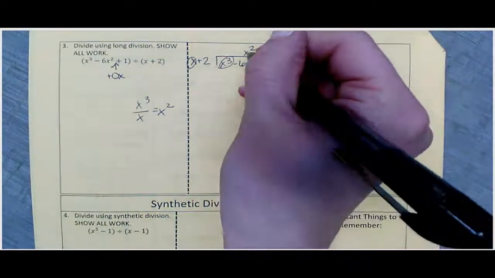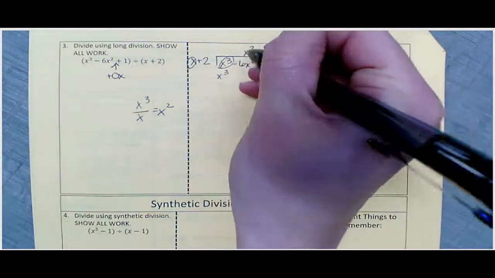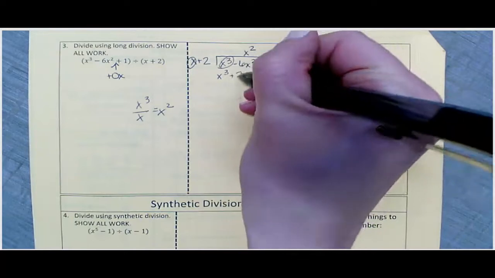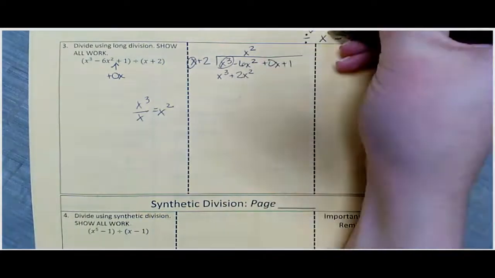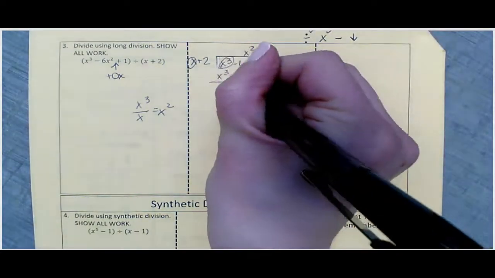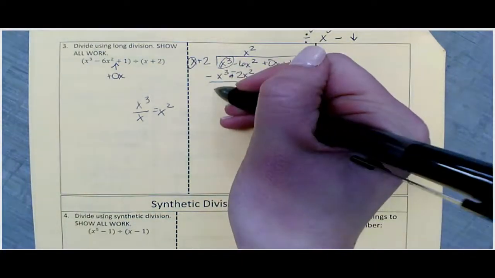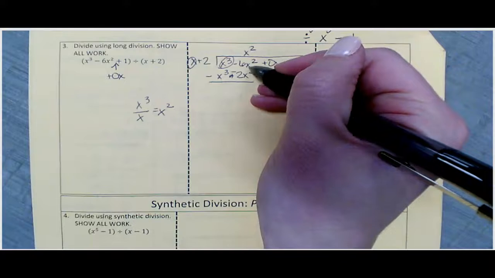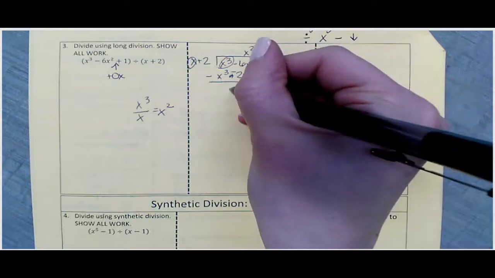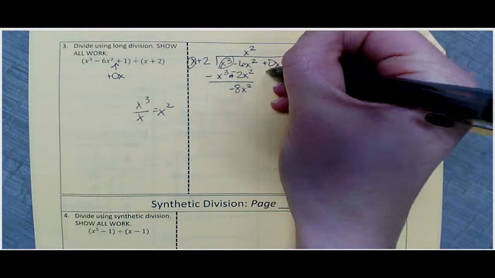And multiply, x squared times x is x cubed. X squared times 2 is plus 2x squared. I need to subtract, so draw the line, change both signs. X cubed minus x cubed is canceled. Negative 6x squared minus 2 more x squareds is negative 8x squared. Then I'm going to bring down my plus 0x.